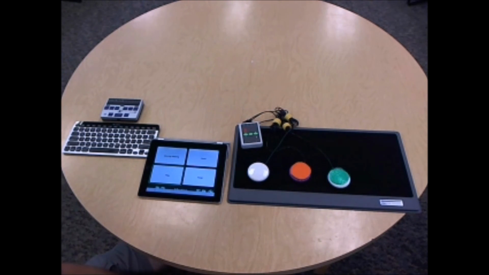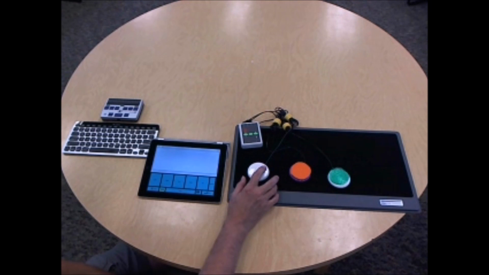Flag. Okay. Last thing I'm going to show you is from Abilipad. Abilipad is an incredible program. I like books. Ability. And what Abilipad does is it lets you create custom keyboards for whatever the child would need. In this case, I have an arrowless writing keyboard. I can just navigate through it with one switch.